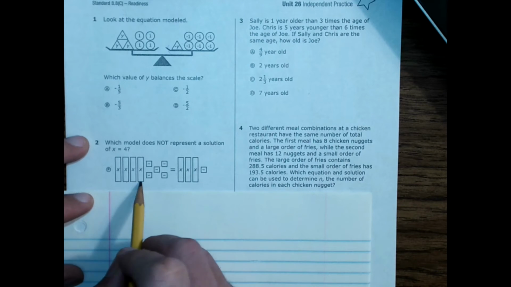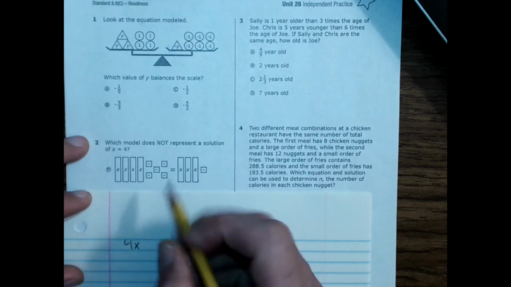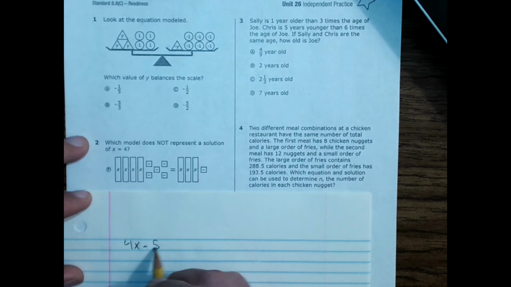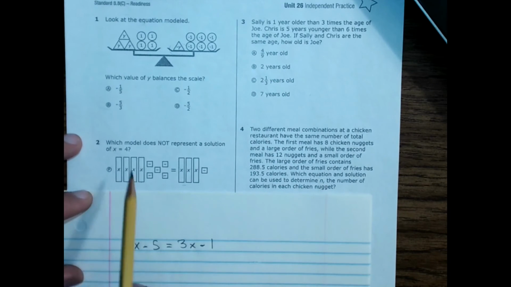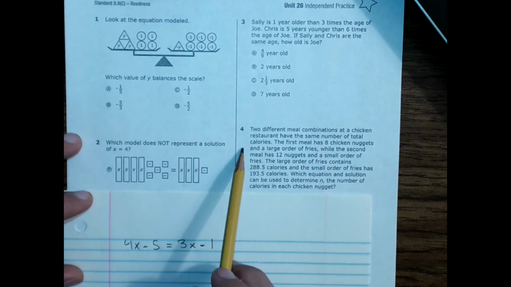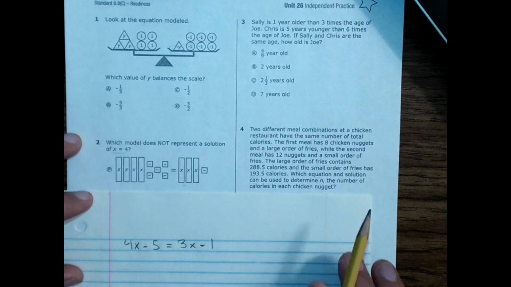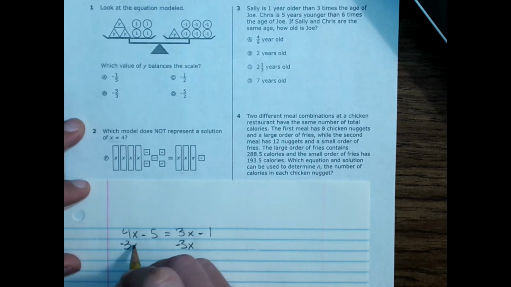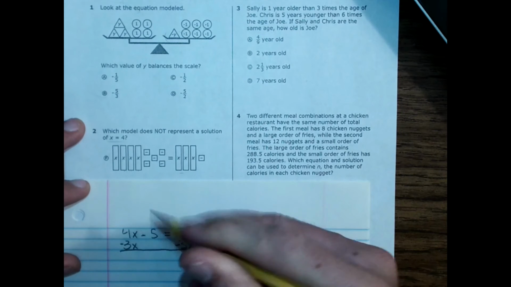1, 2, 3, 4x minus 1, 2, 3, 4, 5 is equal to 3x minus 1. And we want to know which of the 4 models does not represent a solution of x equals 4. So let's start with the smaller of the two x terms. Subtract 3x from both sides to cancel out the positive 3x.